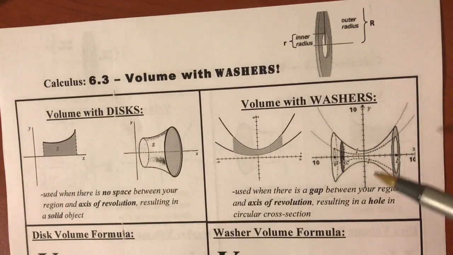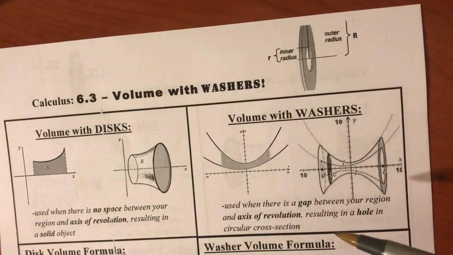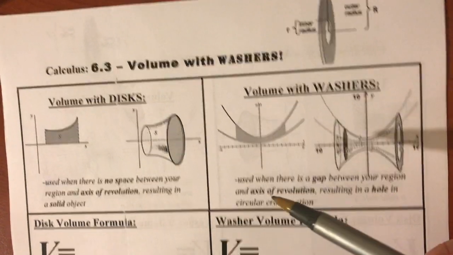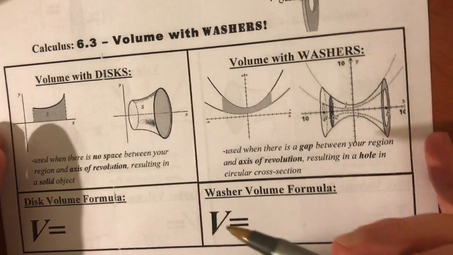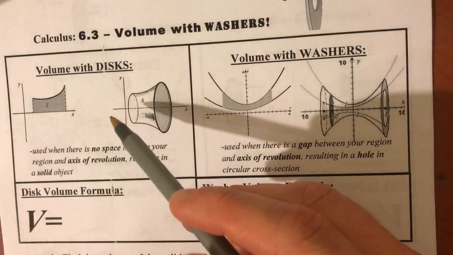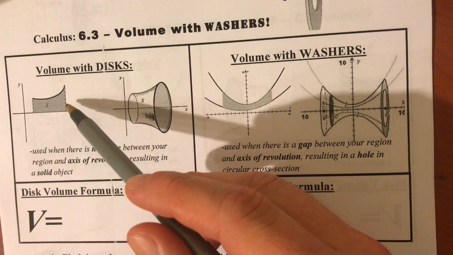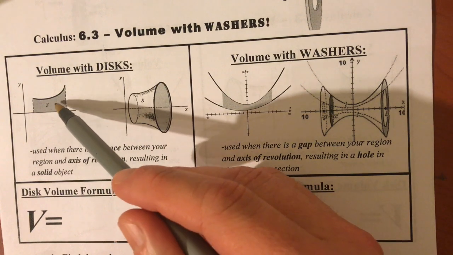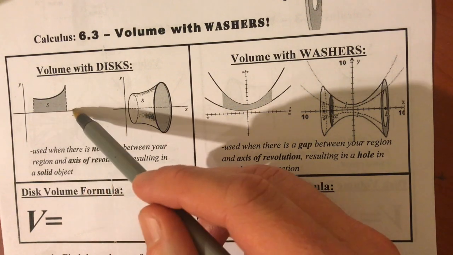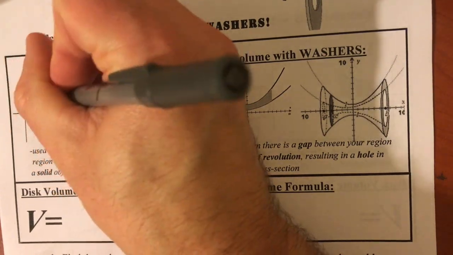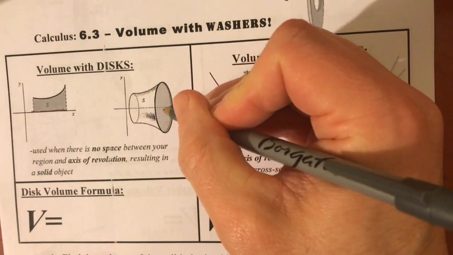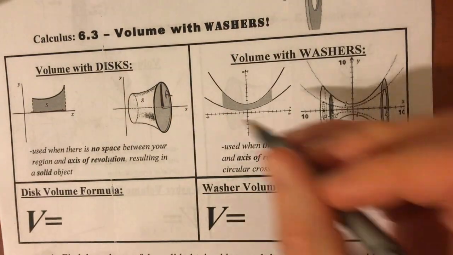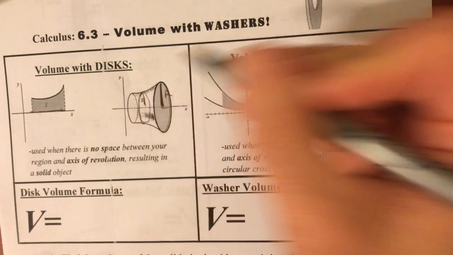All right, let's grind this out here and put this washer method in action. So we're just going to compare it side by side with the disk method here, just so you understand the difference when you're presented with a problem. And the disk method, to recap, was when you take a region, and if there is no space between the region and the axis you're revolving it around, it results in a solid block, right? Meaning you only have one radius to worry about there. Any spot you take a cross section, you've got a radius, and that's it.